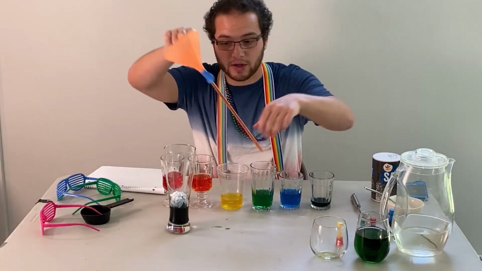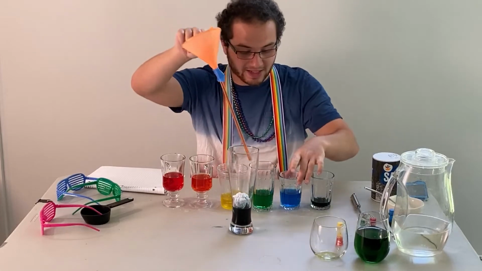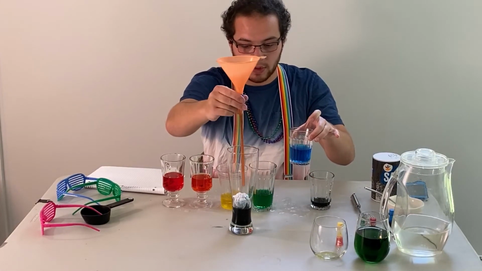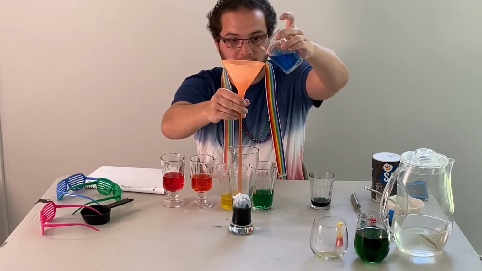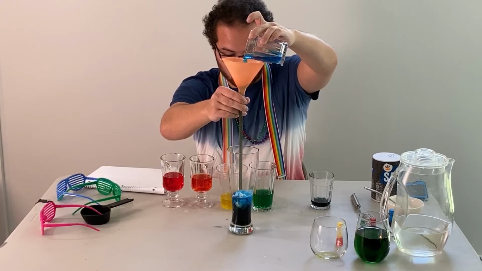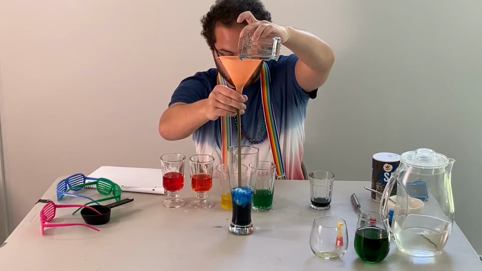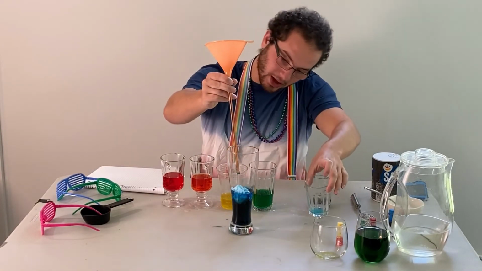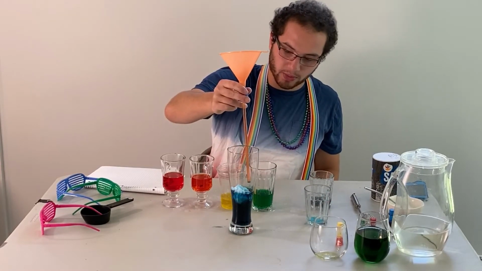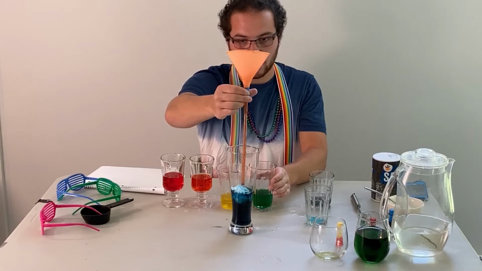So these combined. However, we're going to see now that when we change the density of the water, we can keep things separate because this less dense blue water is going to want to stay on top of the more dense purple water. So let's see what happens. Look at that. So we have blue floating on top of purple. Now let's try to add the green.